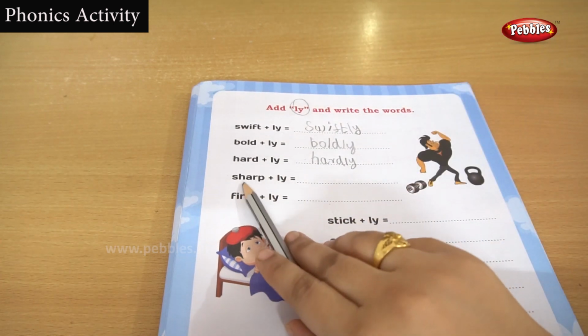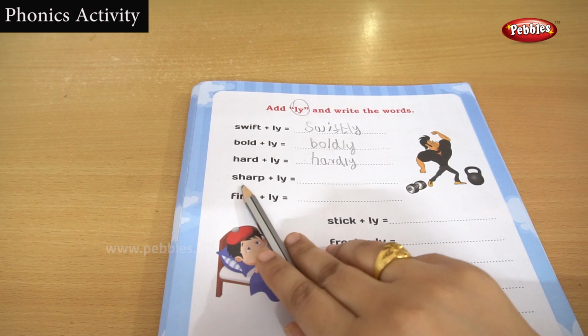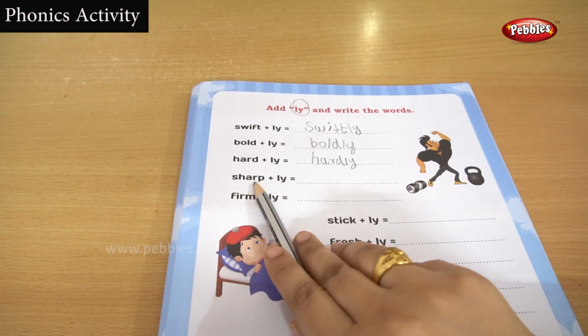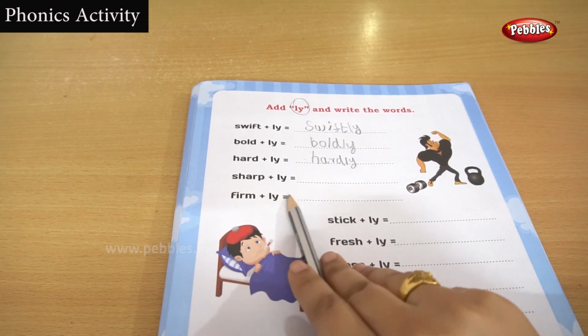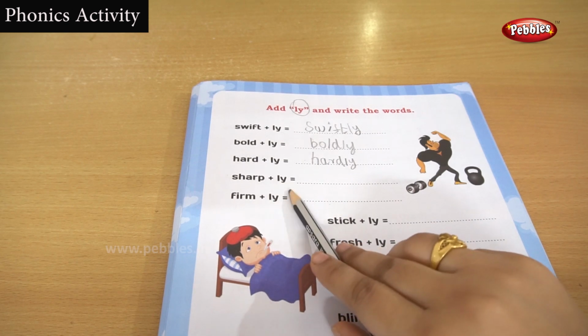Okay, and this one, yes, S H A R P, sharp, and this is L.